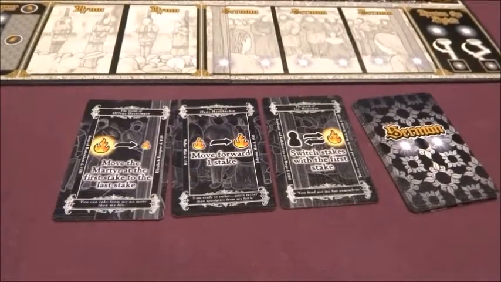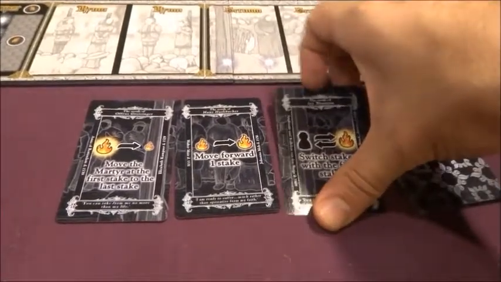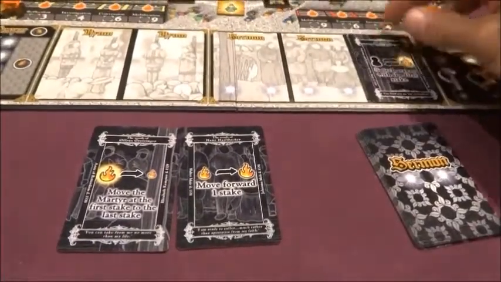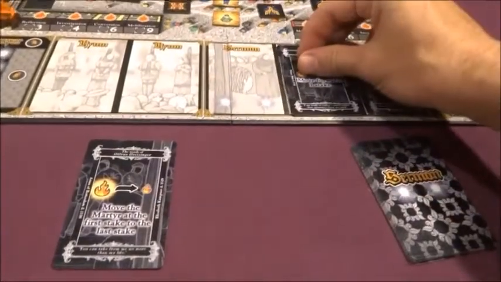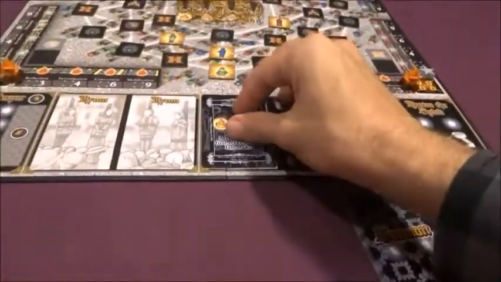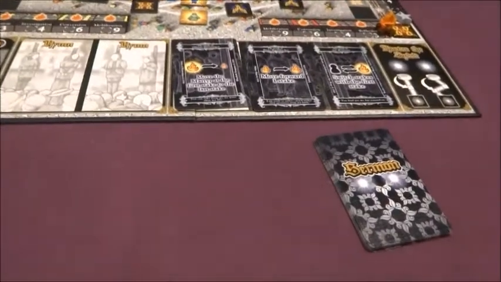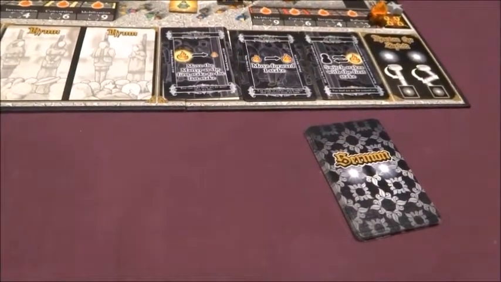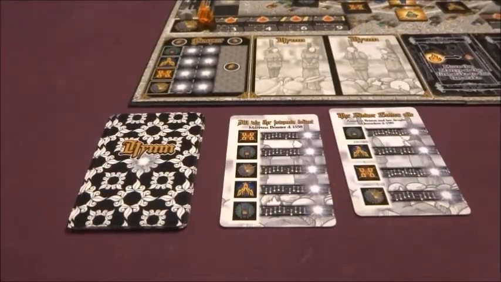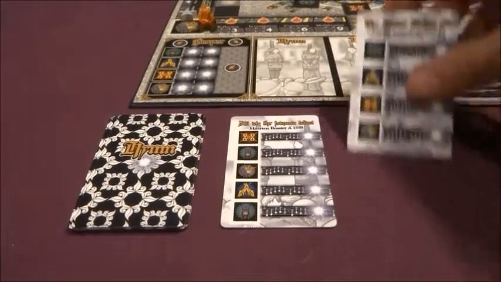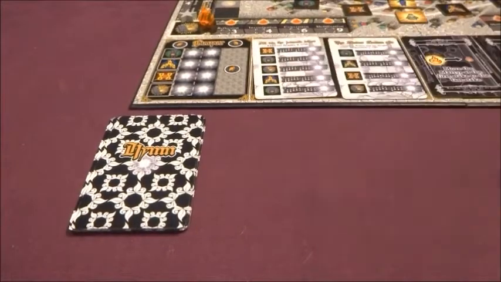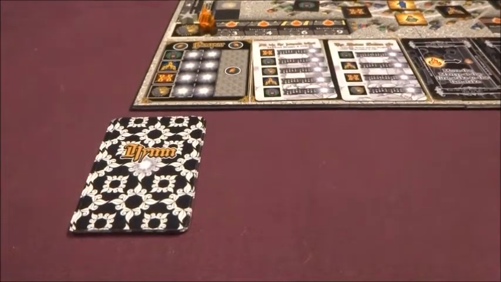Shuffle the sermon deck, draw 3 cards, and place 1 face up on each position for the sermon cards here. Place the sermon deck near the board. Do the same thing with the hymn deck, placing 2 hymn cards face up on their positions. Then place the hymn deck near the board.